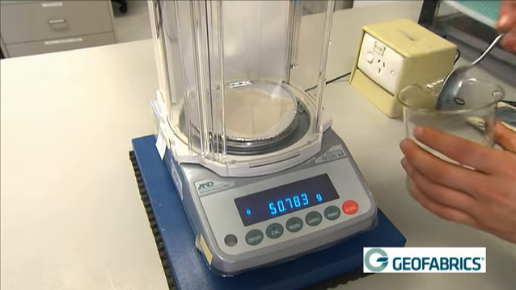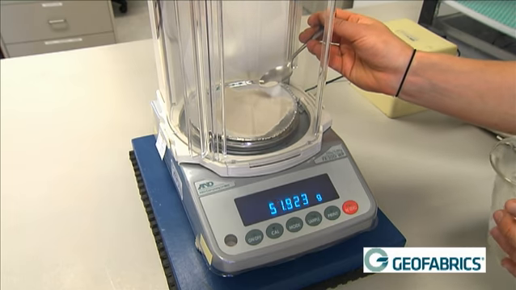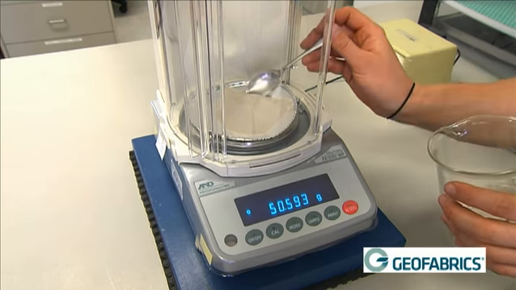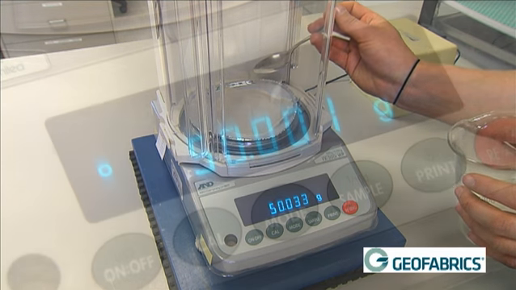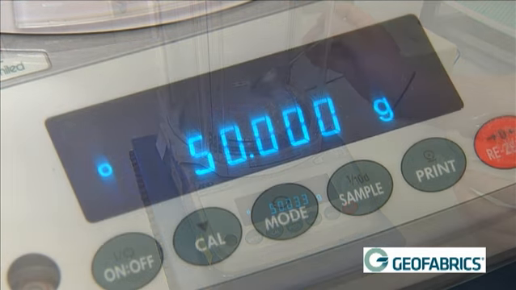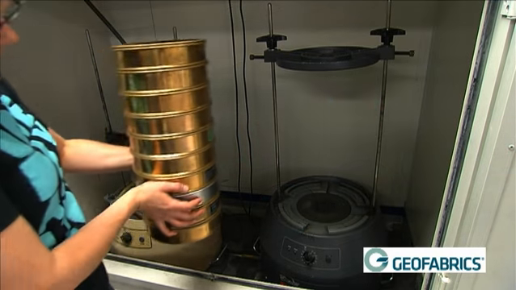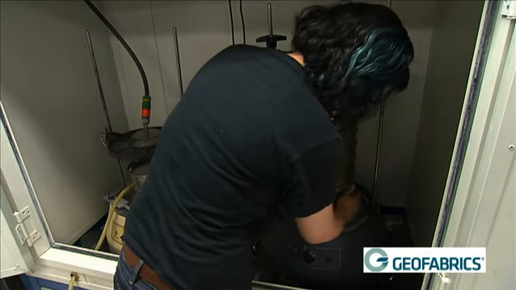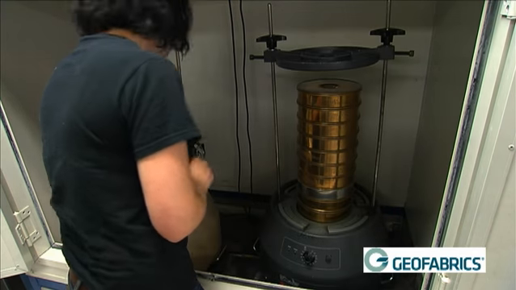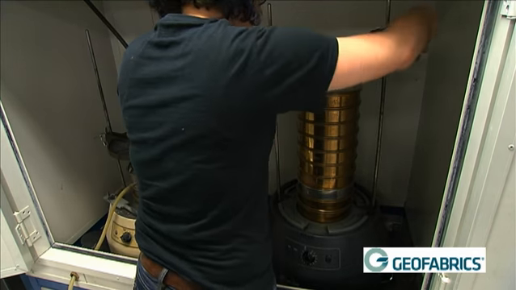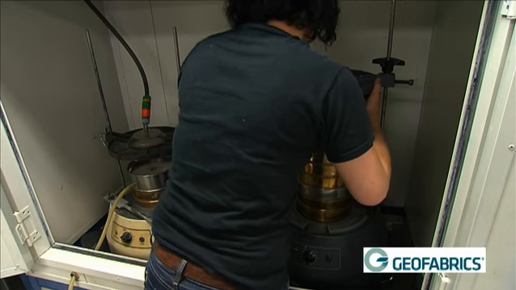50 grams of the grade of sand required is weighed out on a balance with a capacity of greater than 100 grams and which has an accuracy of 0.01. A stack of sieves with samples and sand are placed together. The sieve stack is now clamped into a sieve shaker for 10 minutes.